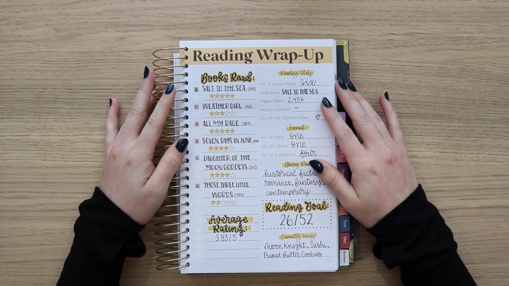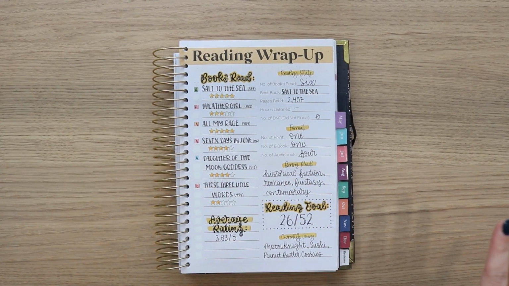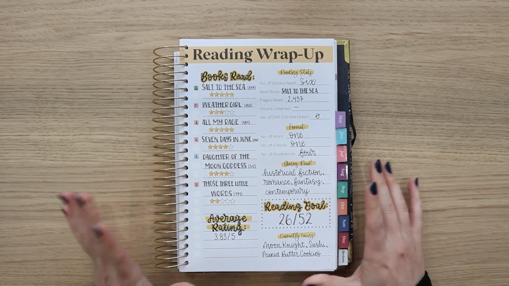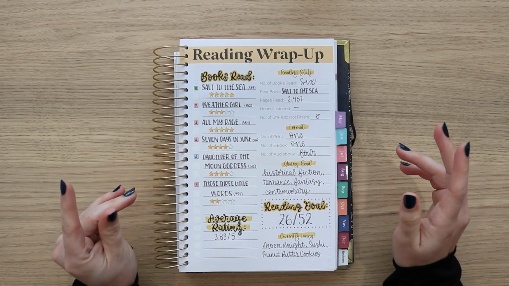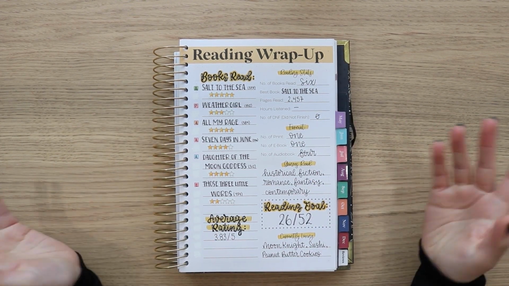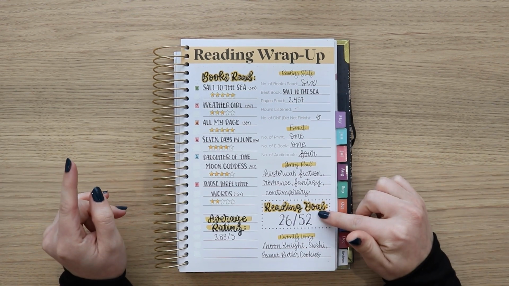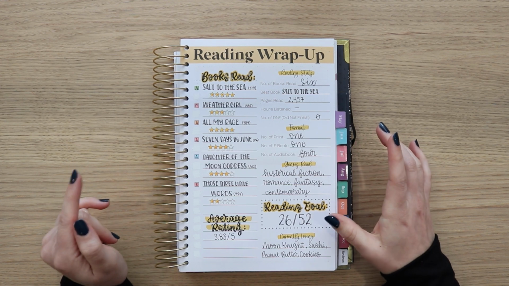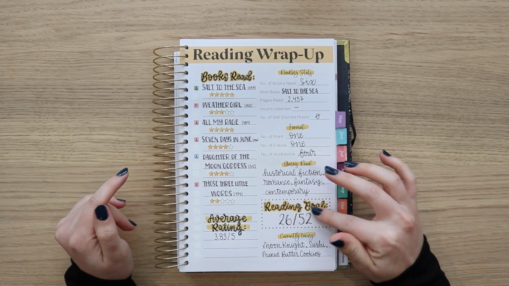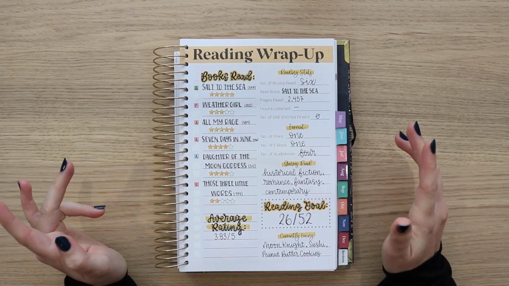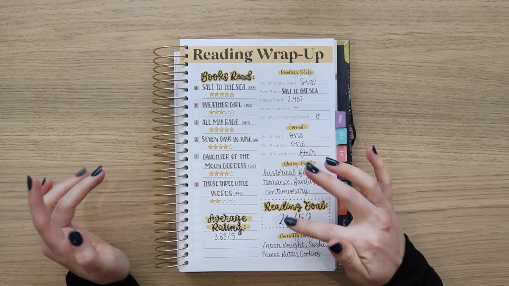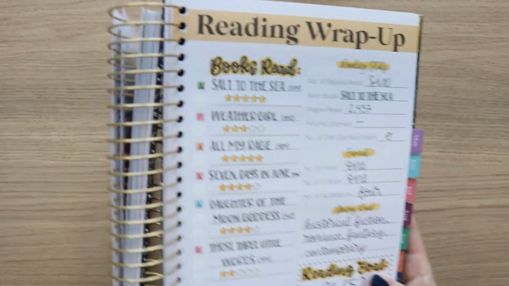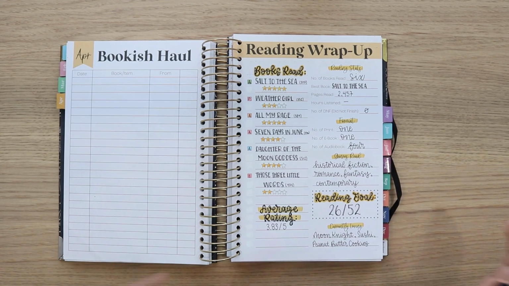Okay, so the reading wrap-up is all finished, and we're going to move on to the pie charts. I just thought it would be interesting for you guys to see kind of how I fill in the reading wrap-up. I don't do anything crazy, as you saw. This box can change depending on if I am still in the middle of a book at the end of the month, then I'll put that book here. But because I wasn't reading anything by the end of the month, I just put my reading goal stats there. But like I said, we're going to move on to how I do the pie charts, which is the whole purpose of this video.